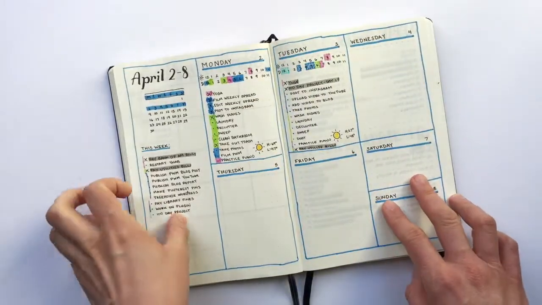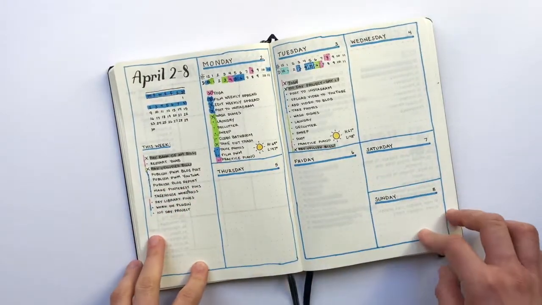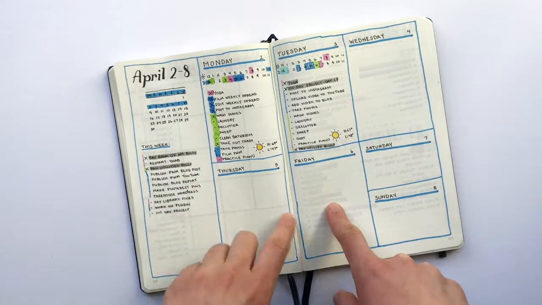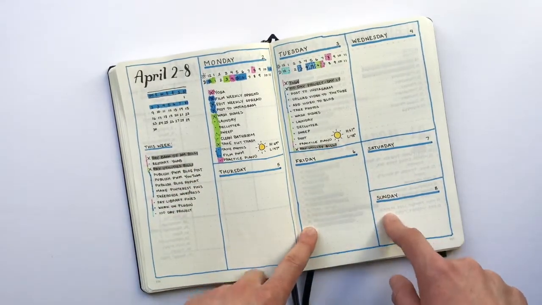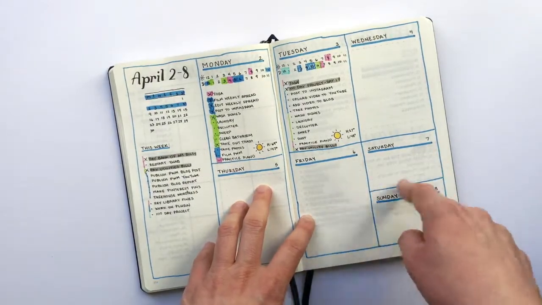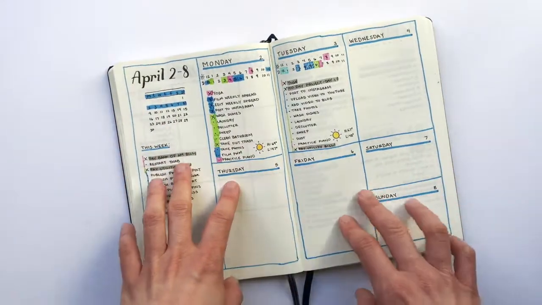So next we get into weekly spreads. This was my first weekly spread. And I actually did a video creating this very spread. If you're interested, I'll link that below. It's just a time-lapse video. As you can see, I didn't really use this spread very much.